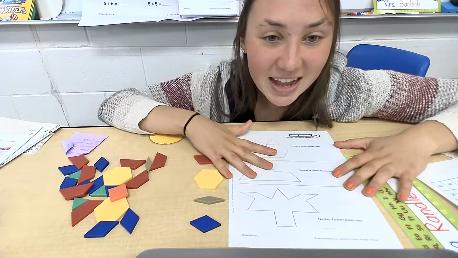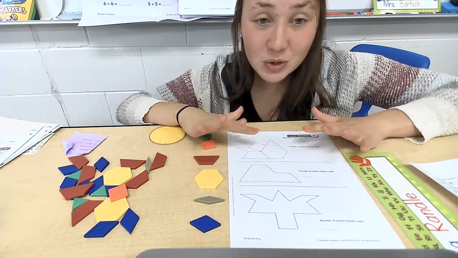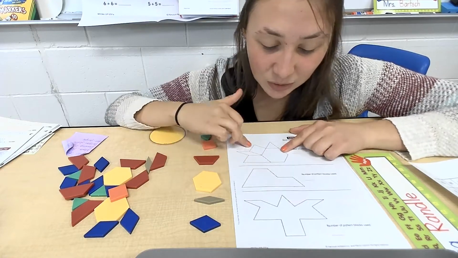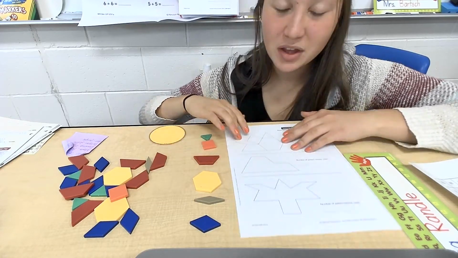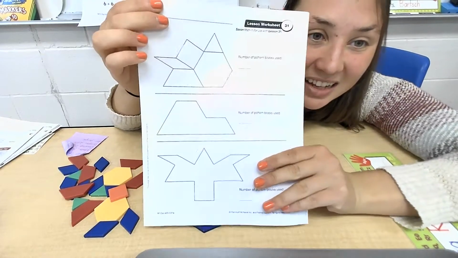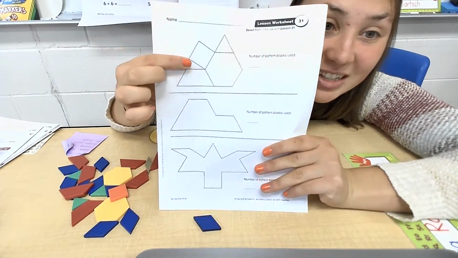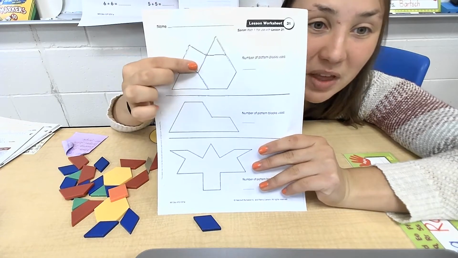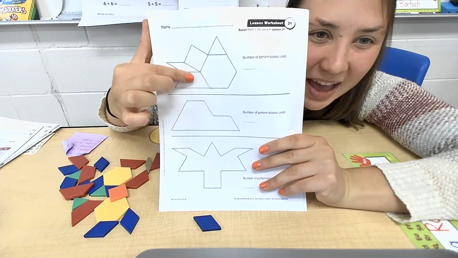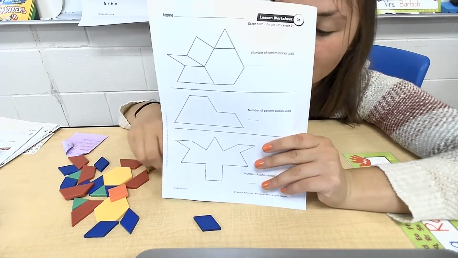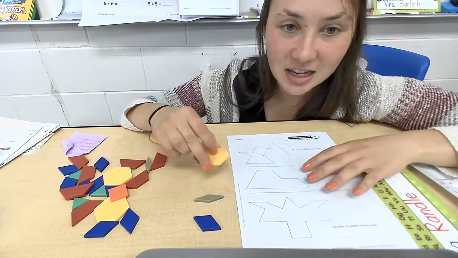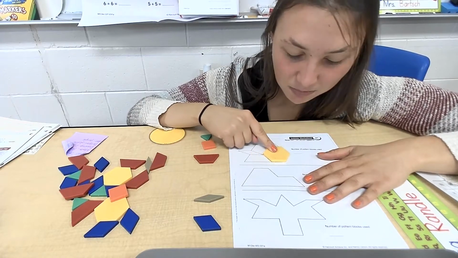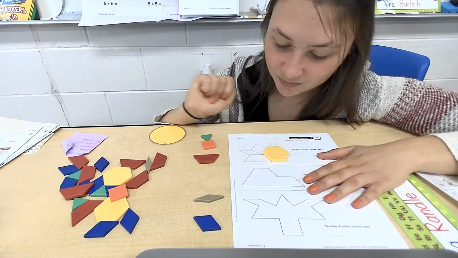And what I'm going to show you today is that you can use these pattern pieces to fit into a design that someone made. So the first one is kind of the easier one because it shows you the outlines in the middle of the shapes. So I see that this shape has 6 sides. So then you would take your shape that you know has 6 sides and move that to fit in there.